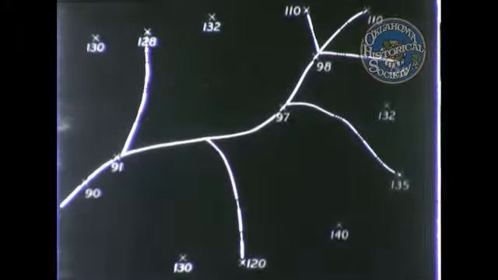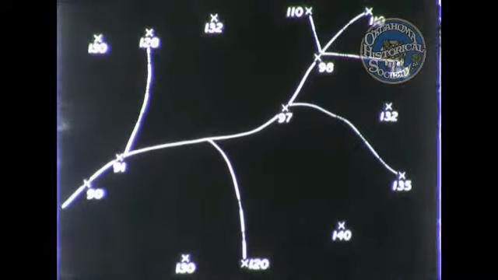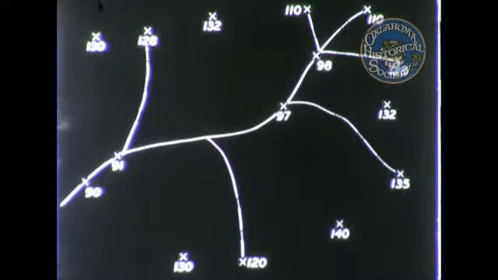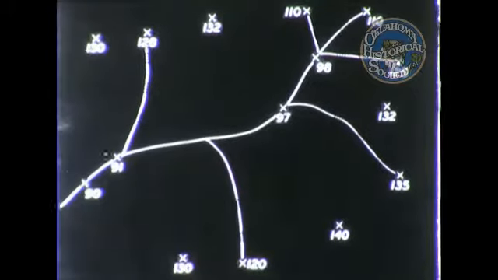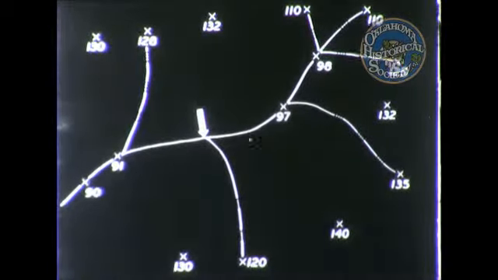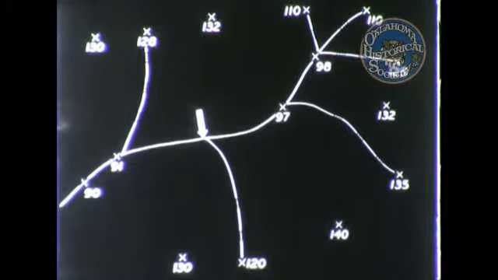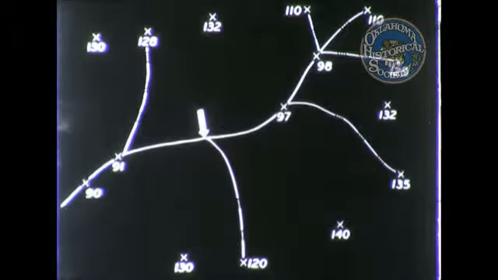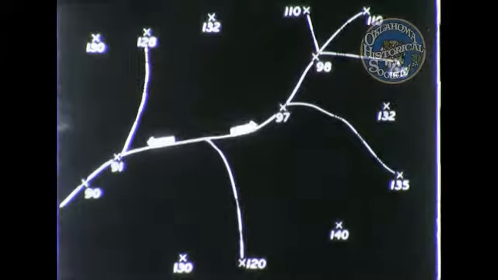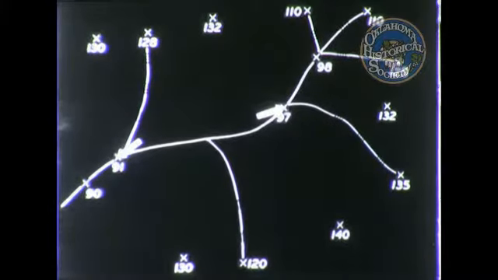This represents the drainage skeleton of an area upon which the elevations of certain critical points are indicated. 10-foot contours are to be sketched in. By interpolation, determine the elevations of all stream junctions not already shown. Take, for example, the one between 91 and 97. Assuming a uniform slope between 91 and 97, the elevation of this stream junction may be accurately estimated as lying halfway between 91 and 97, or 94 feet.